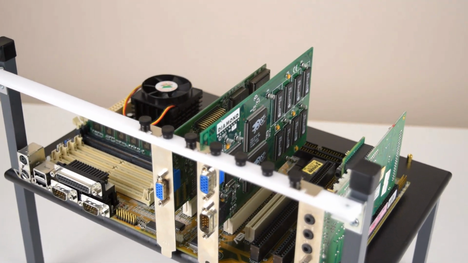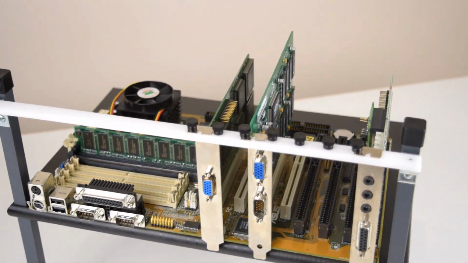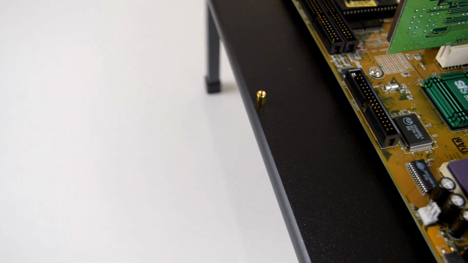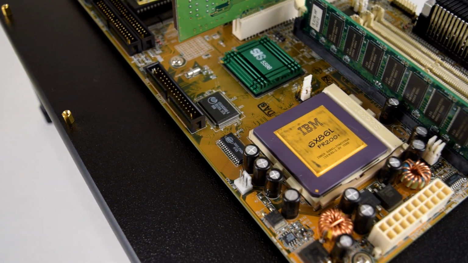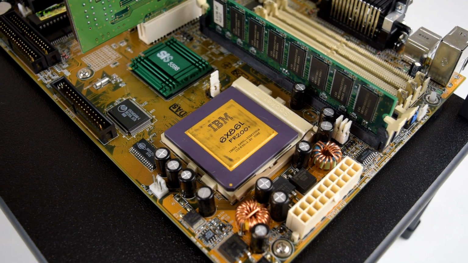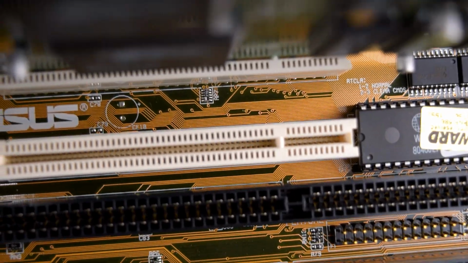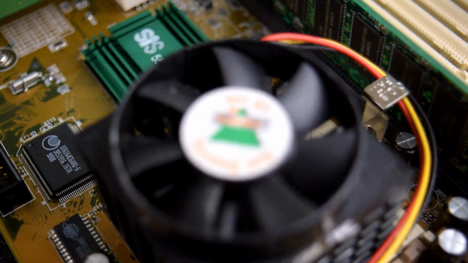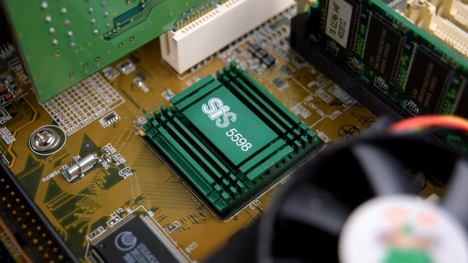Over the last few weeks, I reviewed a range of popular Socket 7 processors. It all started with a DOS gaming PC build that the viewers could vote on, choosing the processor, graphics card, and the MIDI device. The motherboard is an Asus SP97XV with a chipset from SIS.